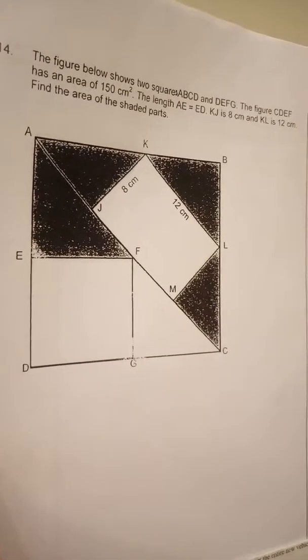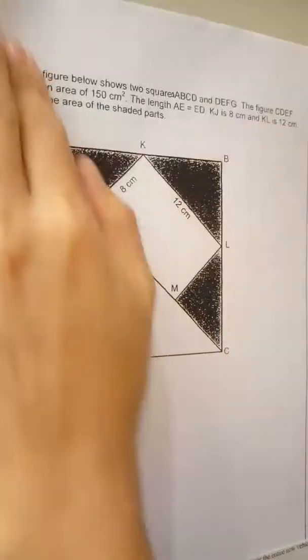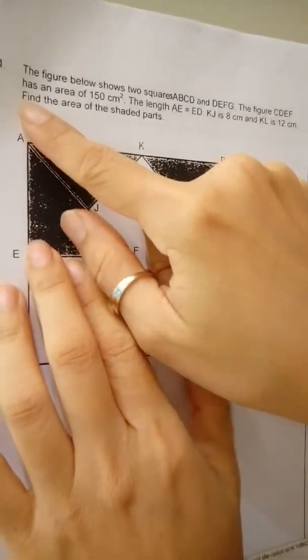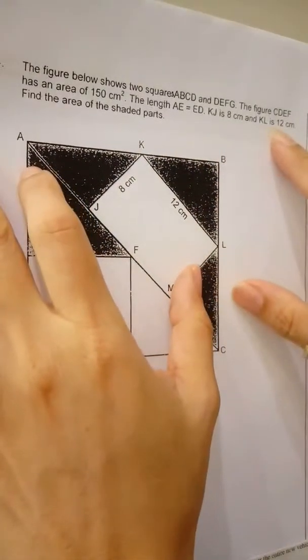I'll try to make it clear, so even if you do not have the paper and you want to do it, you can just pause. So you can copy the question.